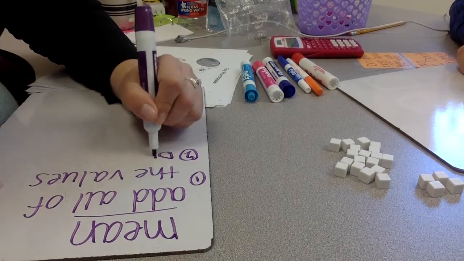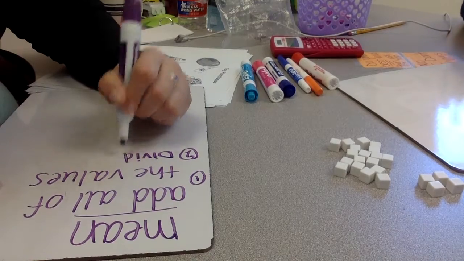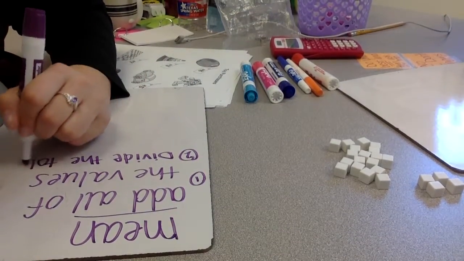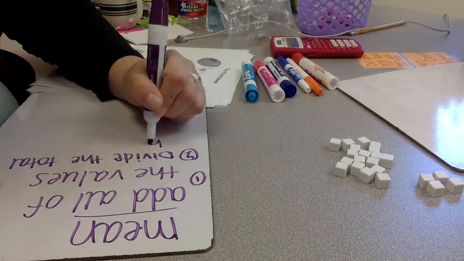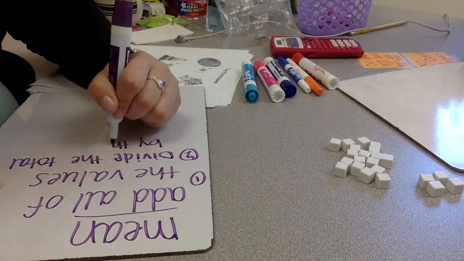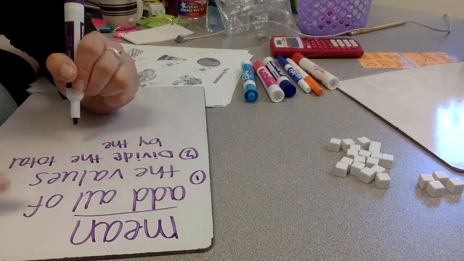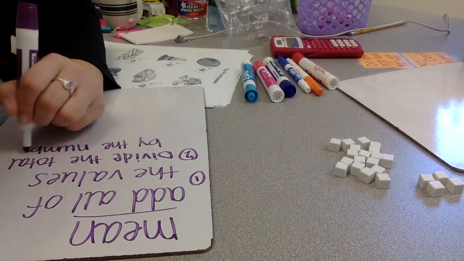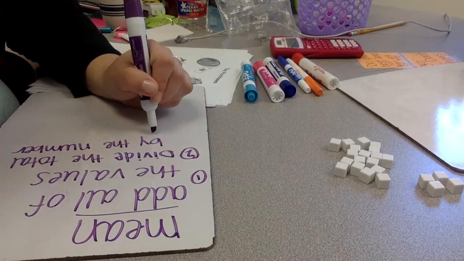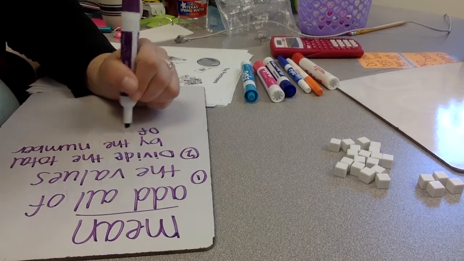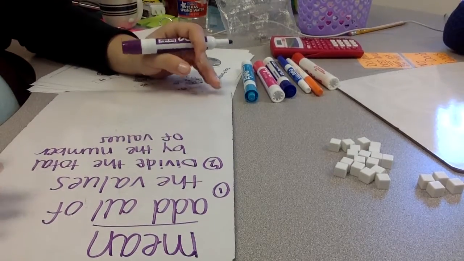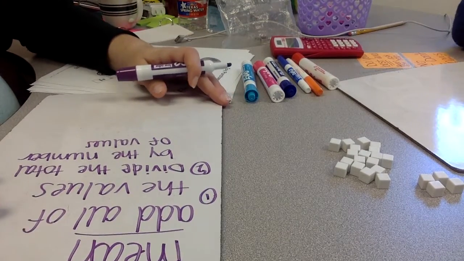And then we'll divide the total by the number of values. Okay. So now that we have this, we can do an example.